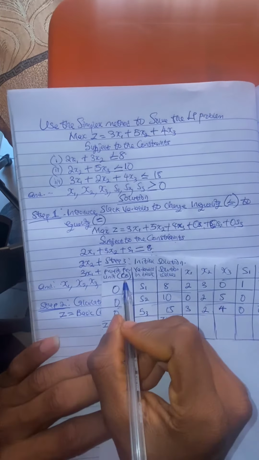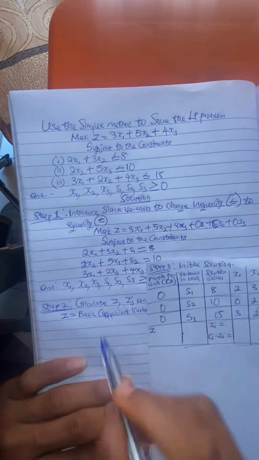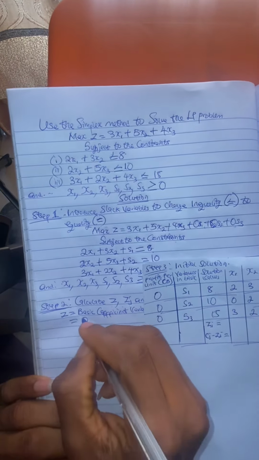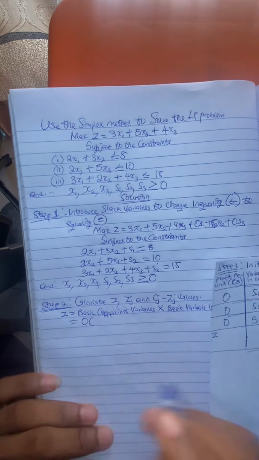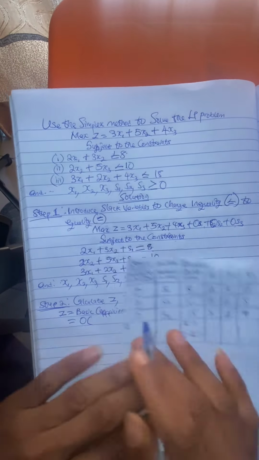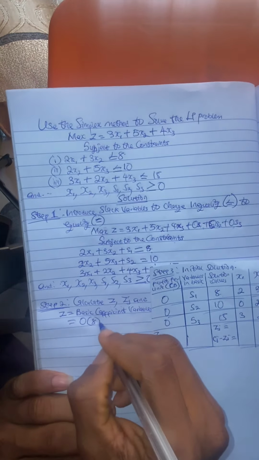Now this CB means what? Basic coefficient. So you just know where they are talking about. So that means that is 0. 0 times what? Times the basic variable values. This is your solution values. That's what it means.